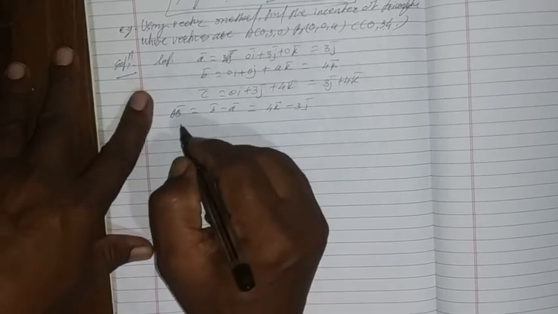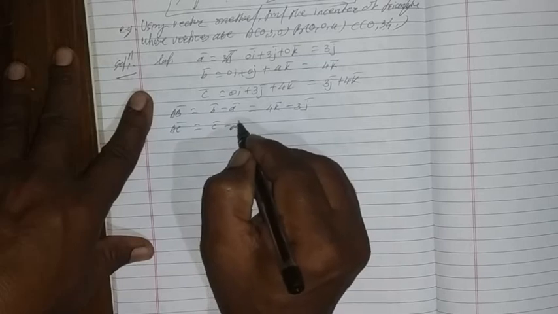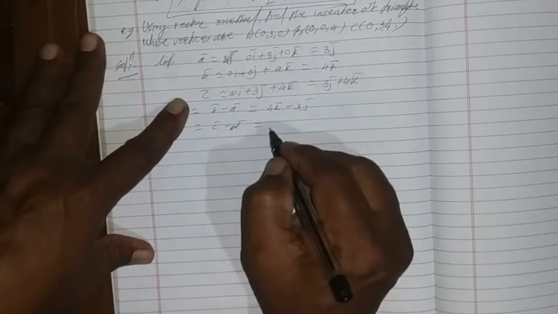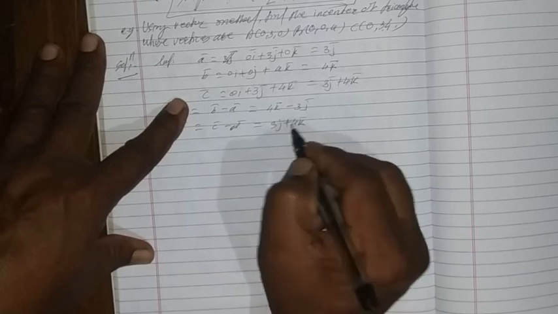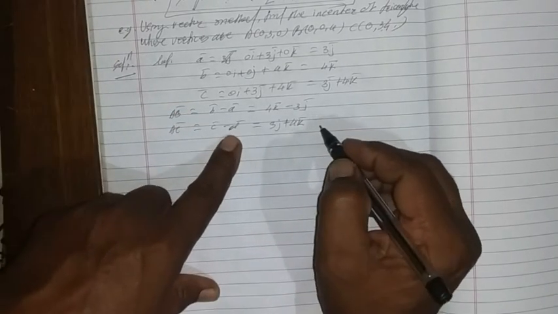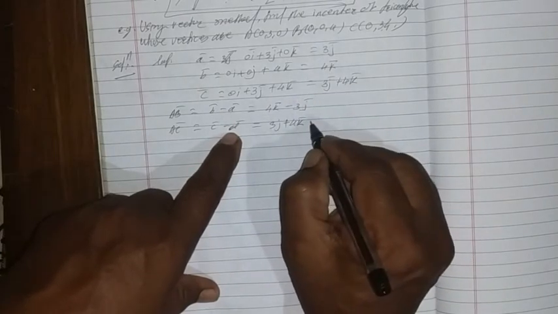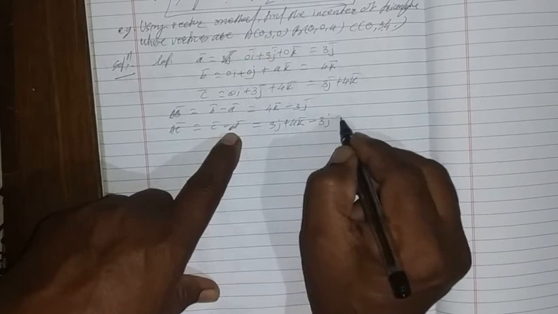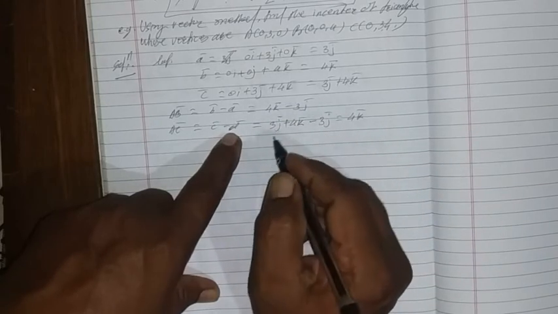Vector AC is equal to C minus A, that is 3j plus 4k minus 3j, which is equal to 4k.